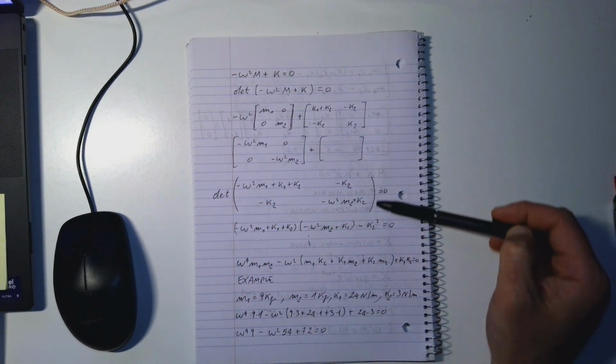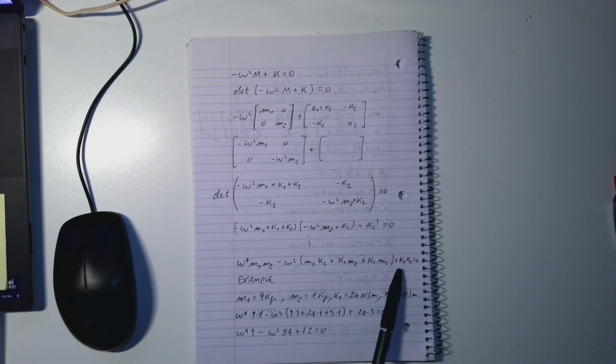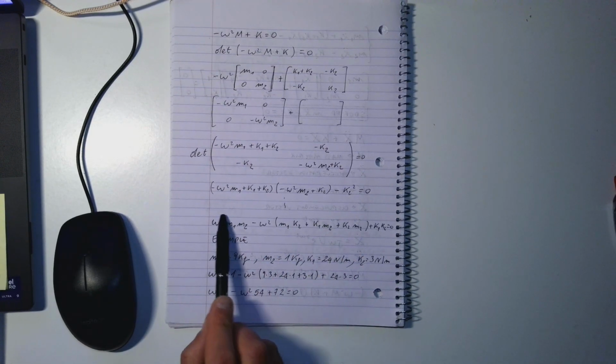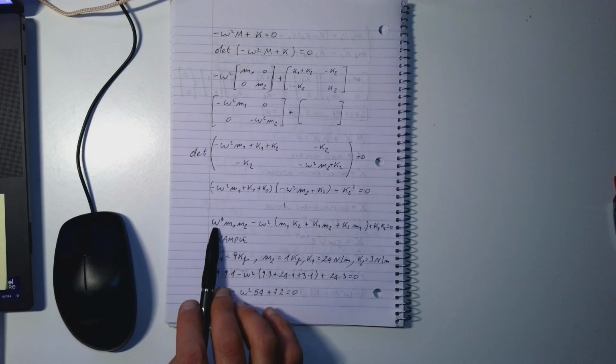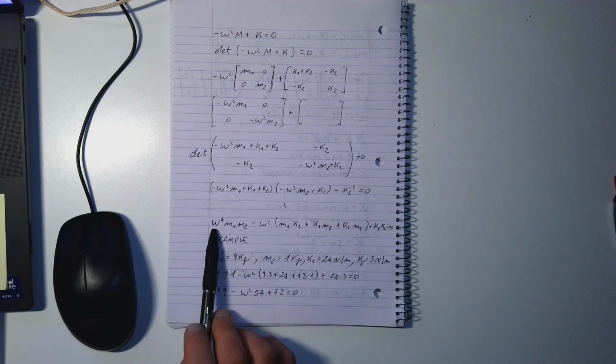These are the steps to calculate the determinant, which means we end up with an equation that has as unknown omega, which is the natural frequency of the system. Of course, in this case we end up with more than one natural frequency, which is what we said before.